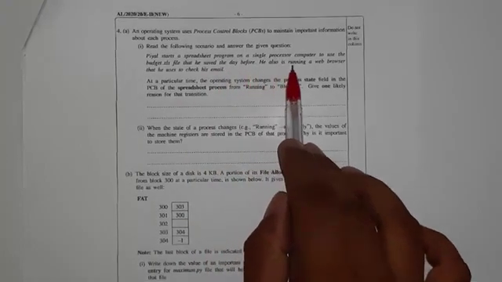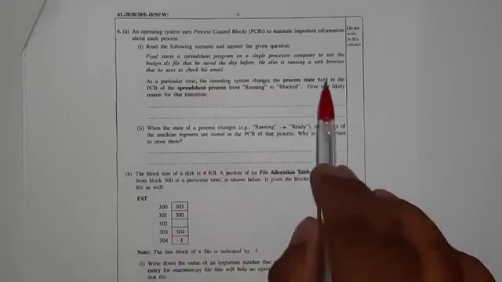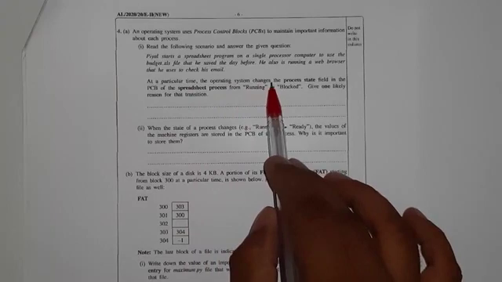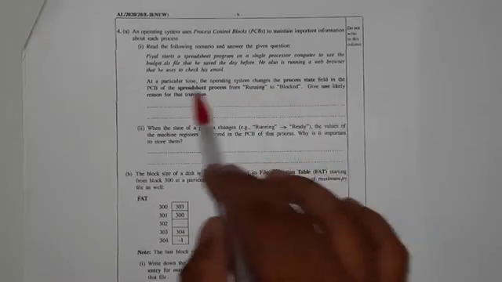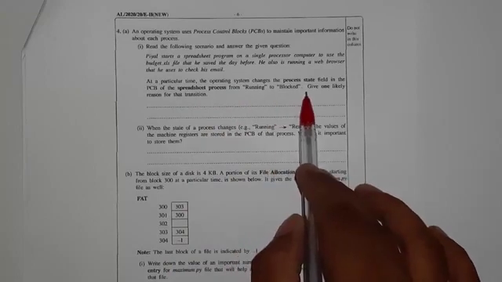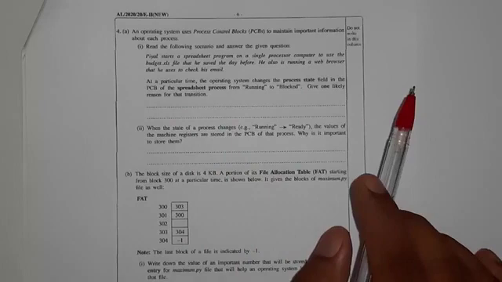He also is running a web browser that he uses to check his email. At a particular time, the operating system changes the process state field in the PCB of the spreadsheet process from running to blocked. Give one likely reason for that transition.